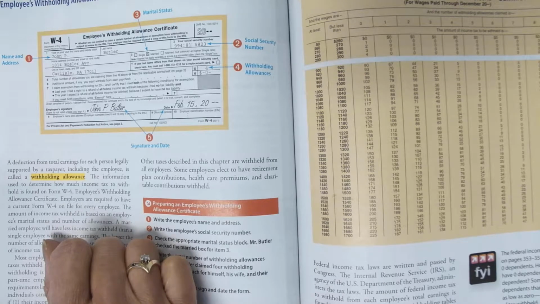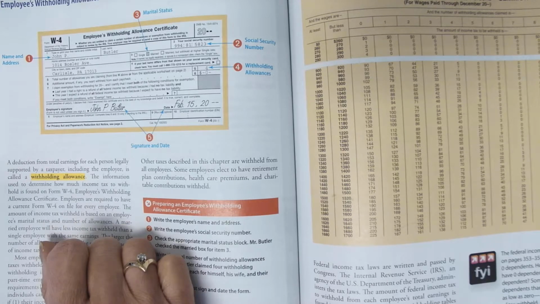You will be given an allowance, one allowance for you and one allowance for every child that you may have, and for your spouse if you're married. So the more allowances you have, the less they will take out in taxes.